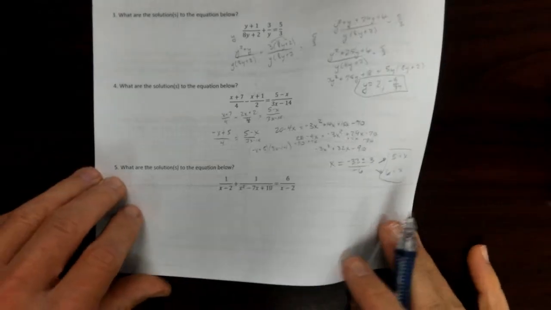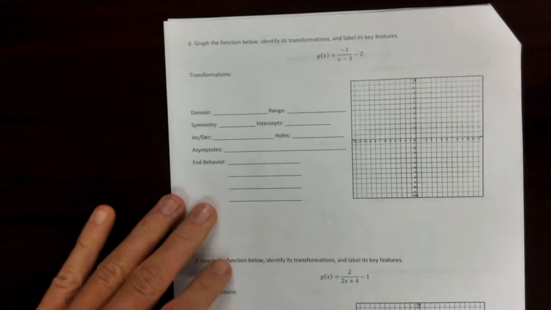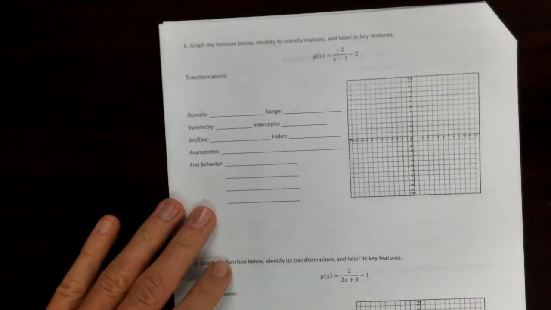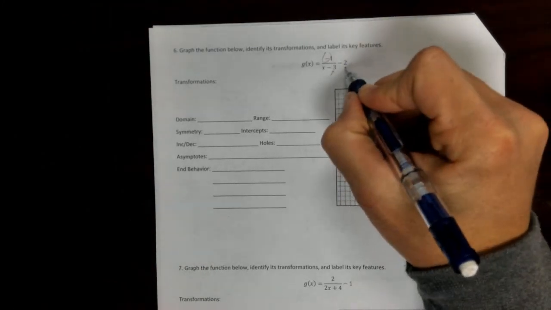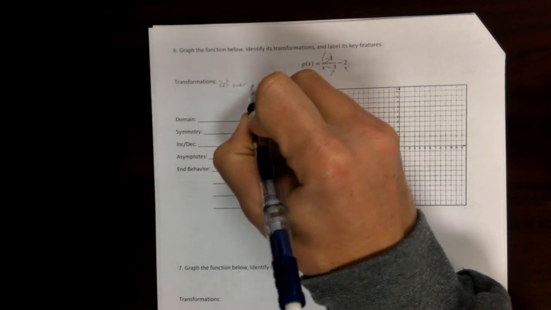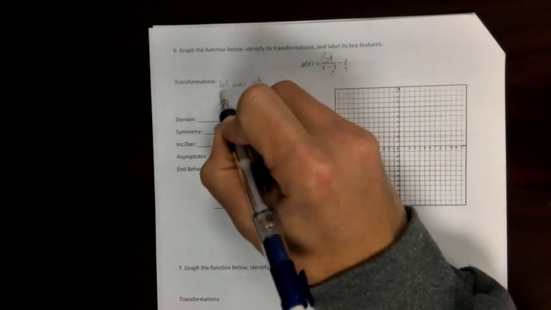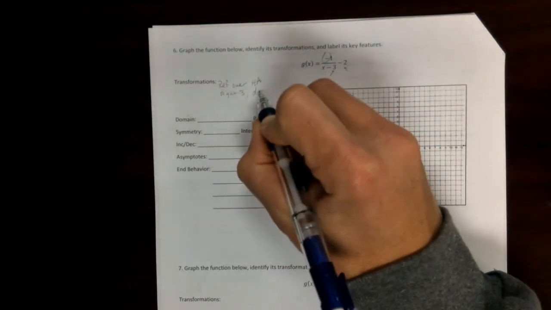Alright, let's skip number 5 and let's get going on some graphing. Let's look at number 6. So number 6, okay, I can see that my transformations here, I have a negative in front, so it's going to be a reflection over my horizontal asymptote. I moved to the right 3 and I went down 2.